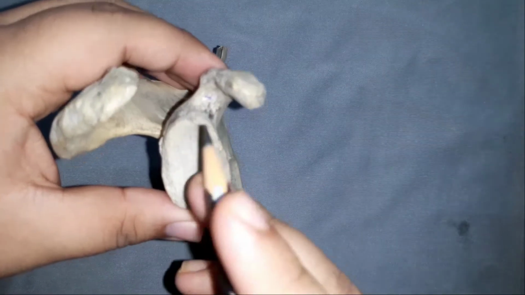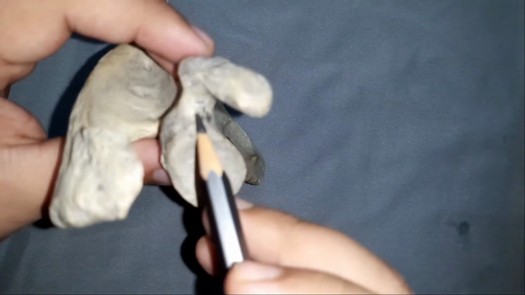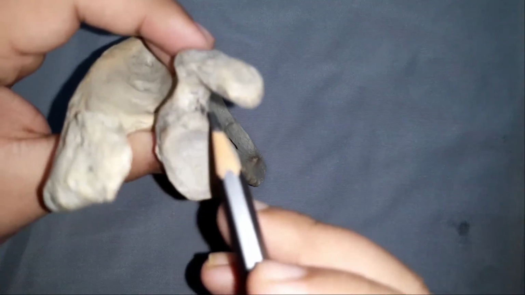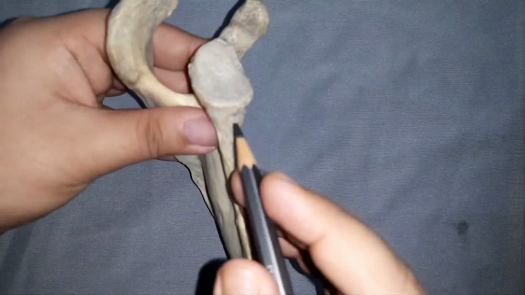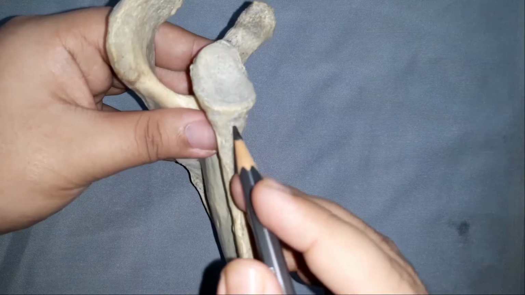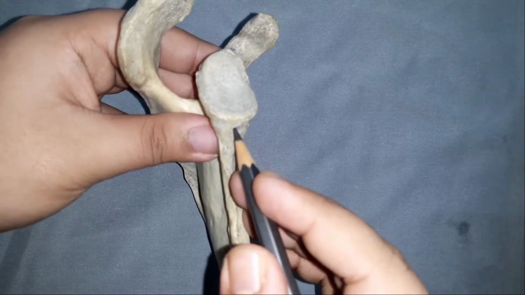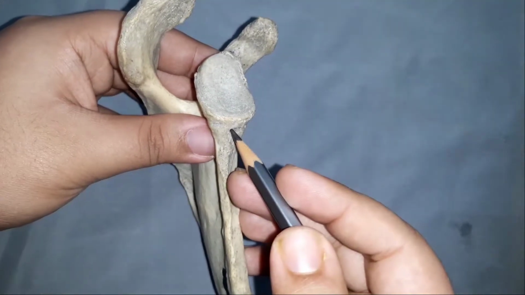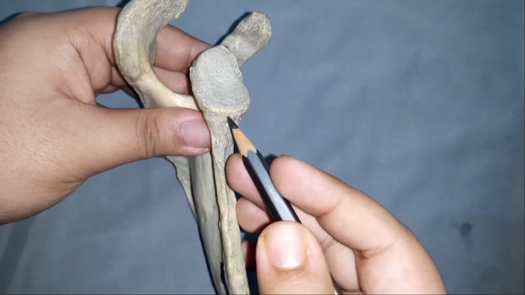Supraglenoid tubercle is accounted for. What about the infraglenoid tubercle? Just like this gave origin to the long head of biceps brachii, this will actually give origin to the long head of triceps brachii. Okay, so pretty simple. Long head of triceps brachii from infraglenoid tubercle. Done.